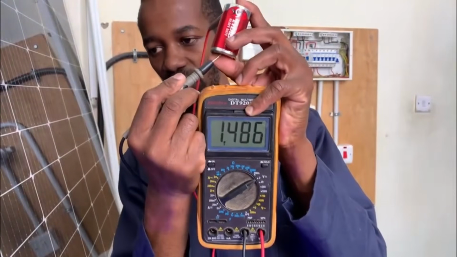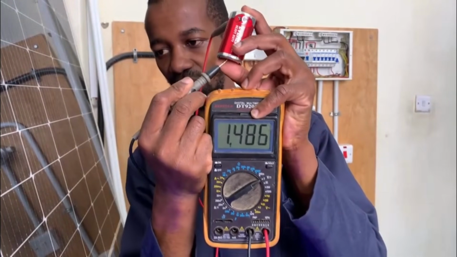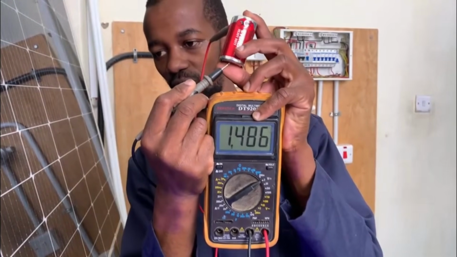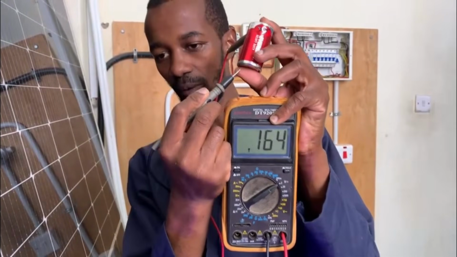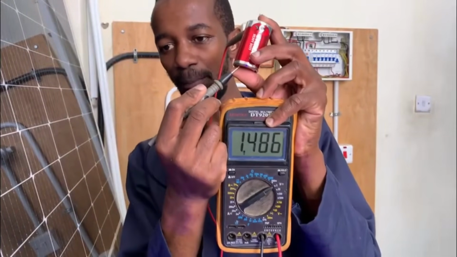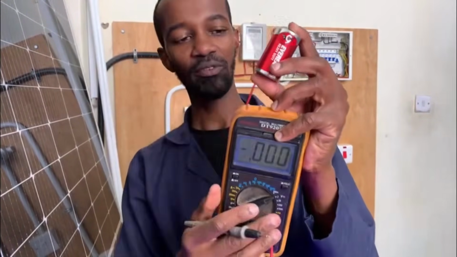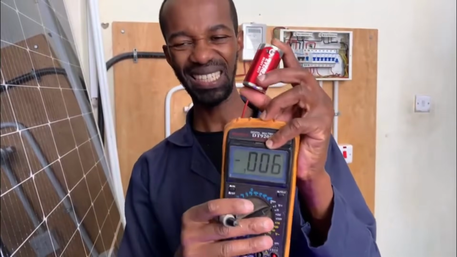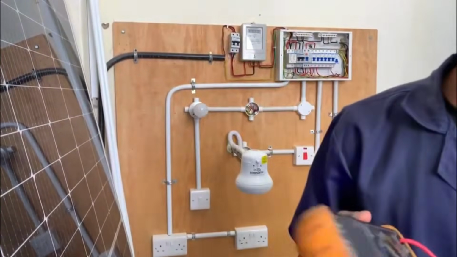Frank Edward Bahati says it is DC. It is 1.5 volts DC. Incredible. So that is what we have. 1.486. If we round it off, definitely that is 1.5 volts DC.